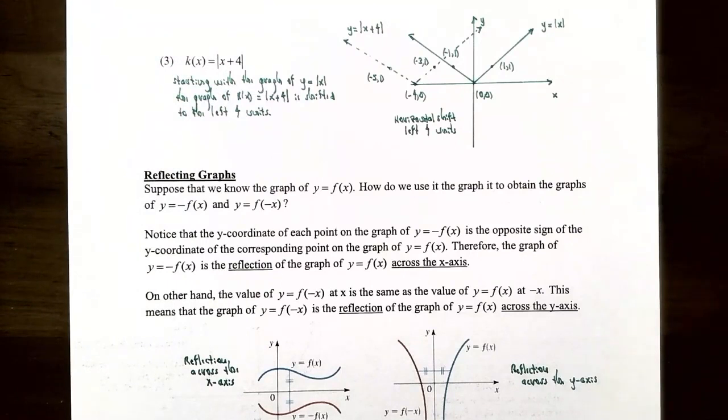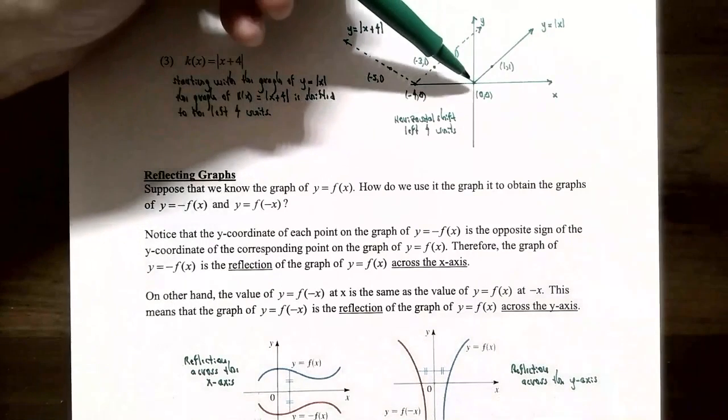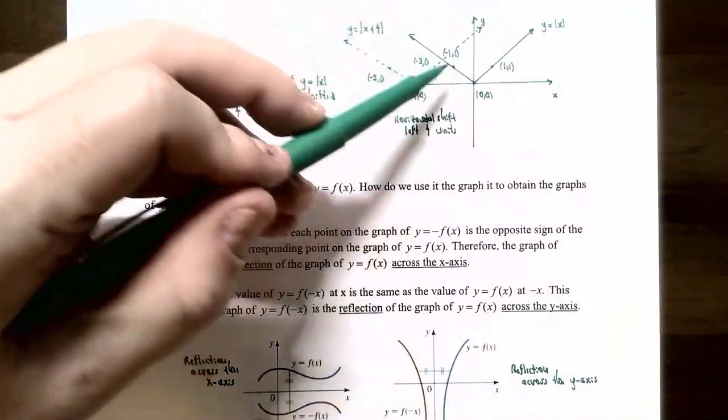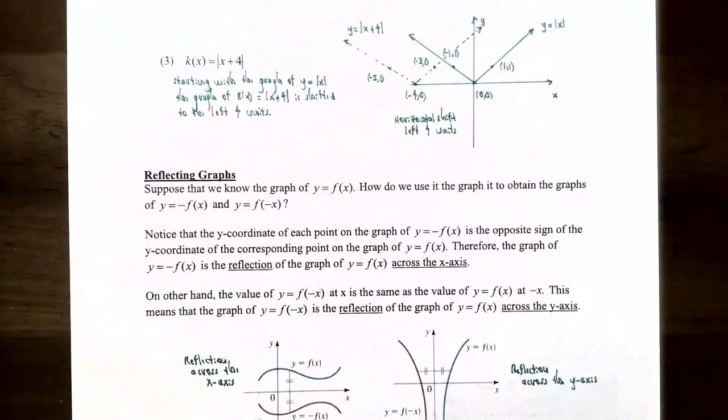So let's start with the graph of the absolute value of x first. You have the vertex at (0, 0). It passes through (1, 1), (2, 2), and so on. It also passes through (-1, 1), (-2, 2), and so on. So it's a V-shaped graph for the absolute value of x.